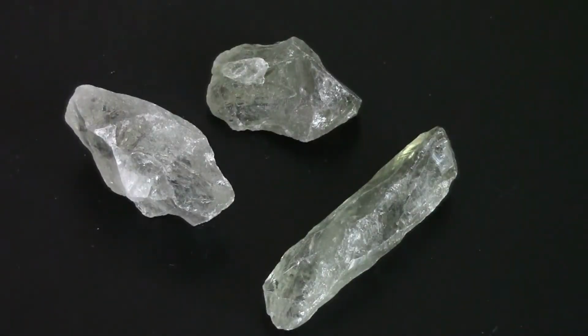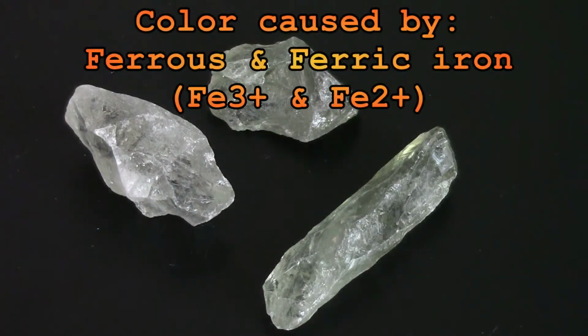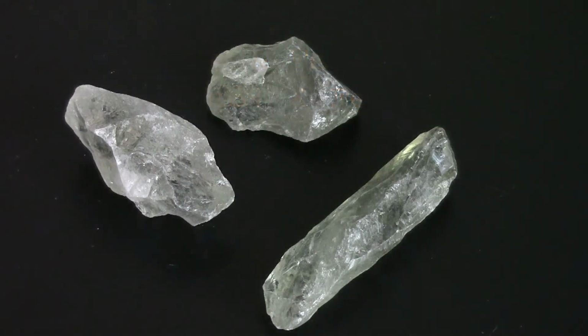This next one is a bit more rare, so you might not have heard of it. It's called prasiolite. This is the green variety of quartz. This green color is actually caused by a mix of both of the two impurities that we just talked about, both the ferrous and the ferric impurities. This green one can also be created from amethyst. While most amethysts will turn yellow or orange when they're heat treated, which turns them into citrine, some of them will turn green and become prasiolite.